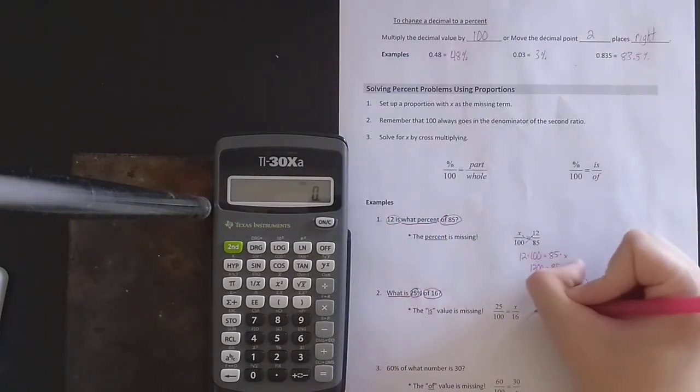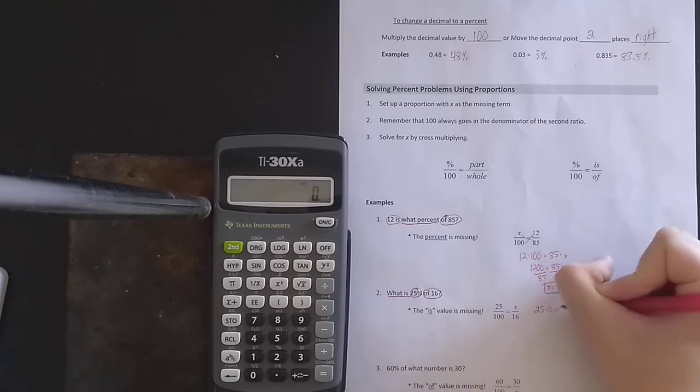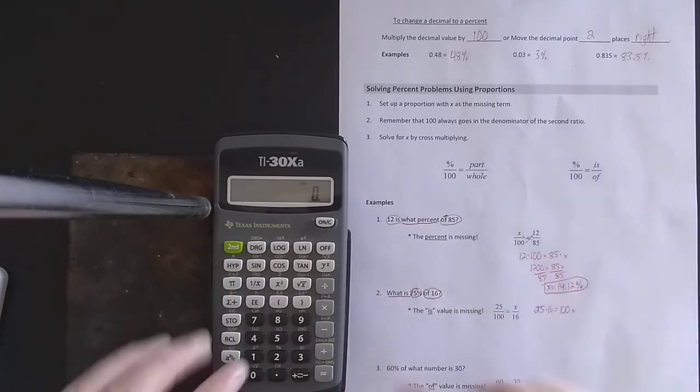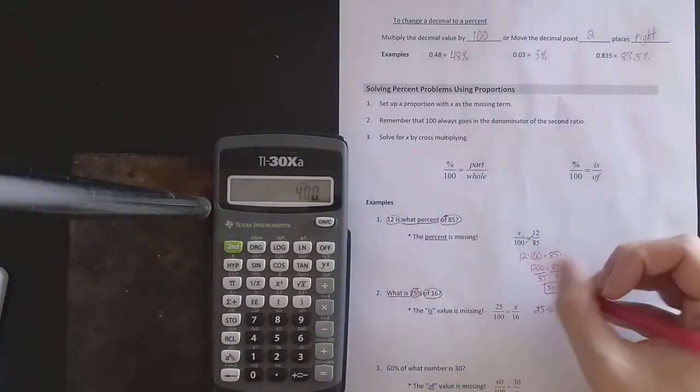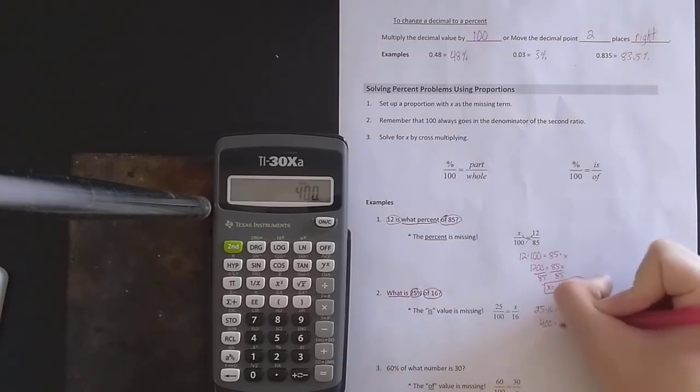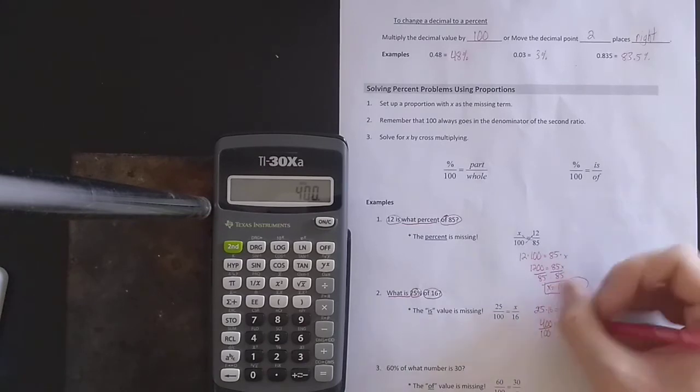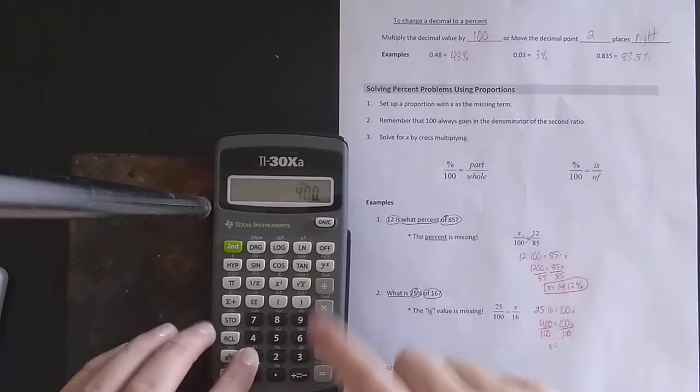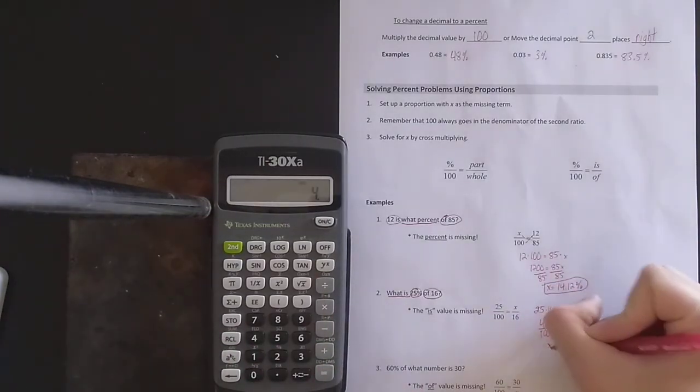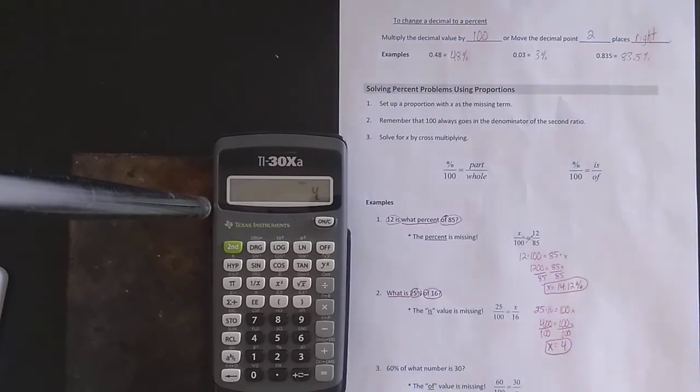We cross multiply. 25 times 16 equals 100 times x. 25 times 16 is 400. Divided by x, or excuse me, divided by 100 to get x by itself, and we get x equals 4. Now this wasn't a percentage. We weren't solving for the percent, so we don't need a percent on there.